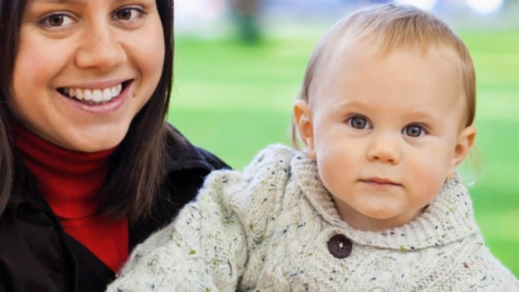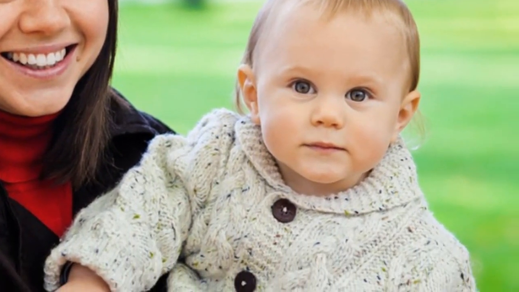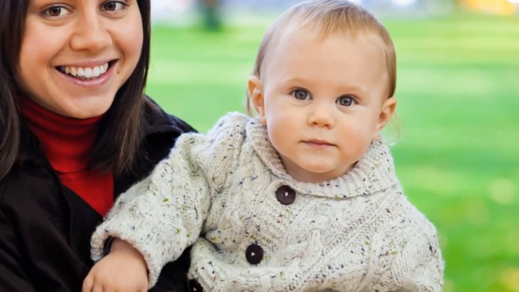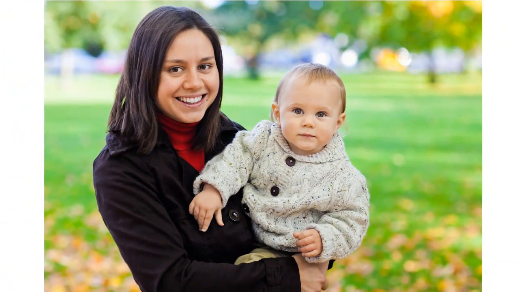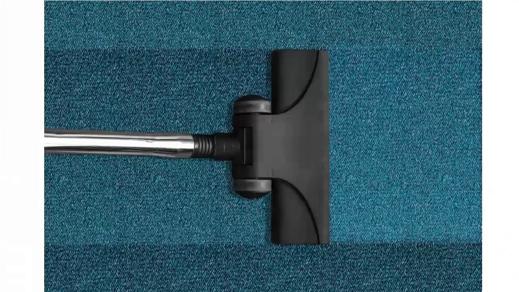Now, of course, it doesn't have to be in your business life that you can hire people to work for you. For example, you can hire a nanny to look after your children. You can get someone to pick them up from school and that sort of thing, or to look after them during the day while you're at work. And of course, you can also hire someone to do your cleaning or to mow your lawn and that sort of thing. So that frees up more time for you to concentrate on the things that really matter.